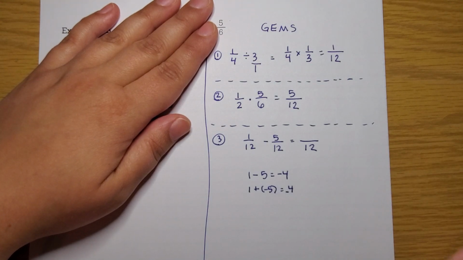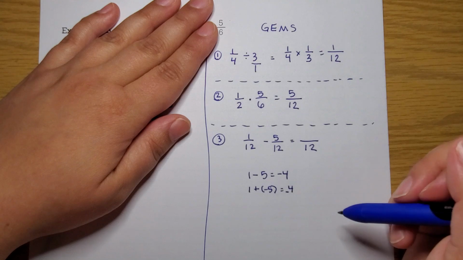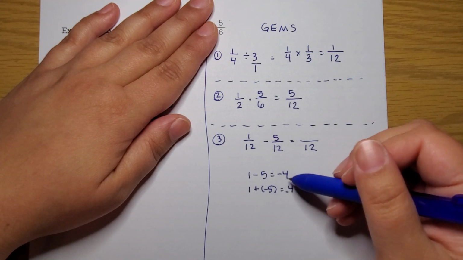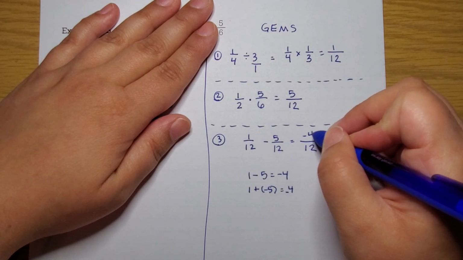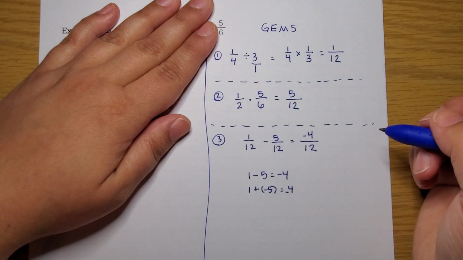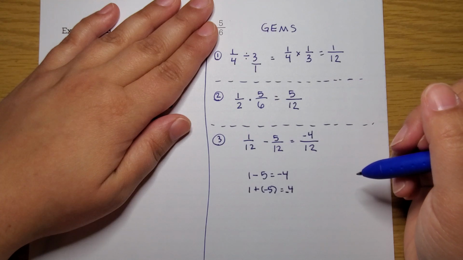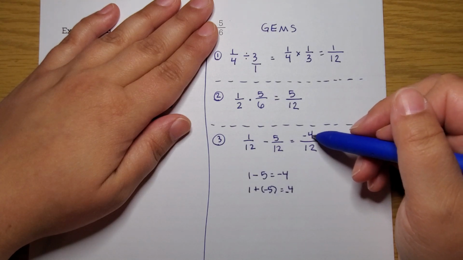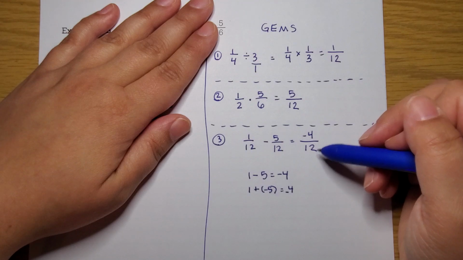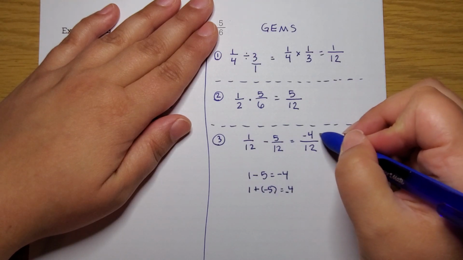Or any other technique that we have for subtracting integers. Whatever we use, we're going to get negative 4 as that numerator. Now let's check to see if we can simplify. I recognize both the negative 4 and the 12 are even, so we can divide both of those numbers by 2.